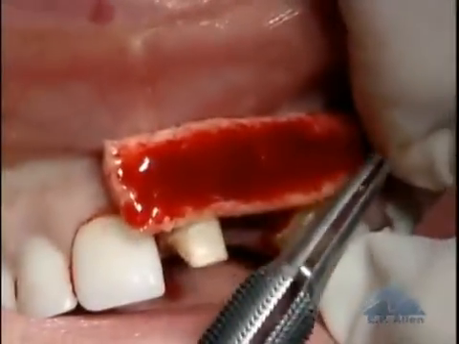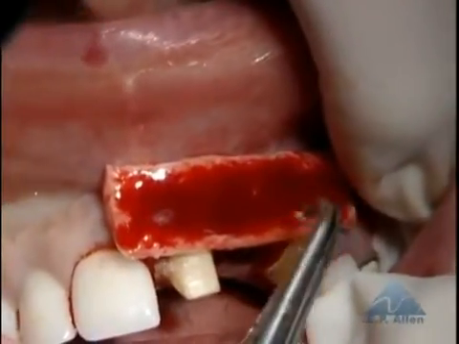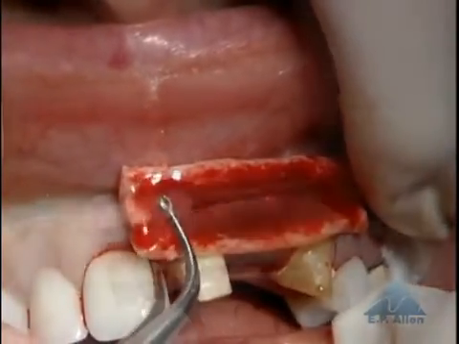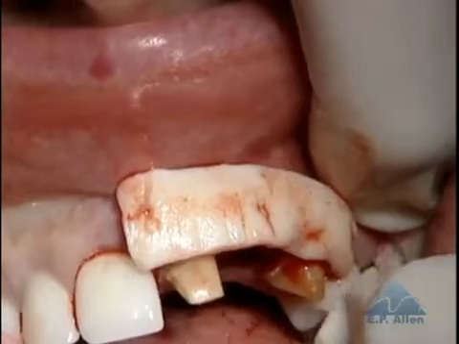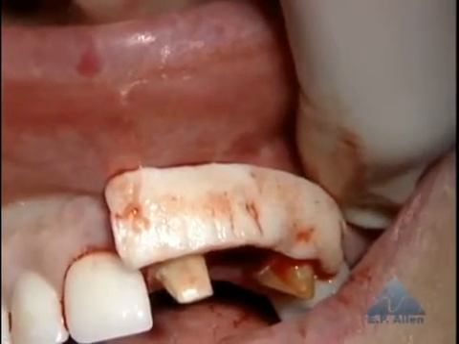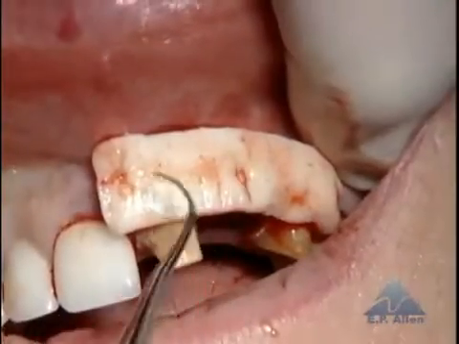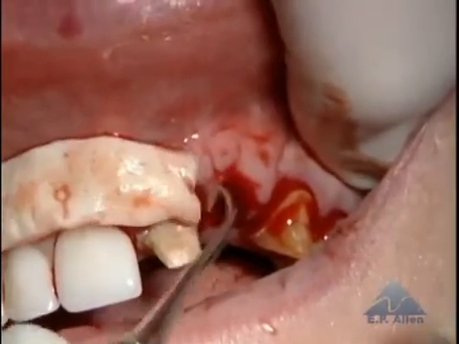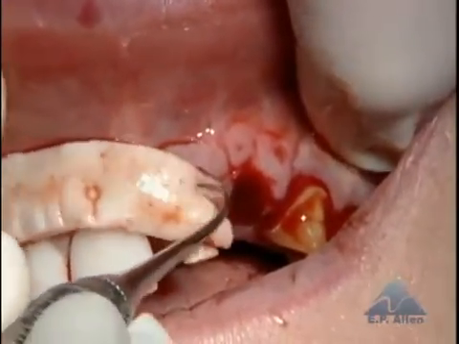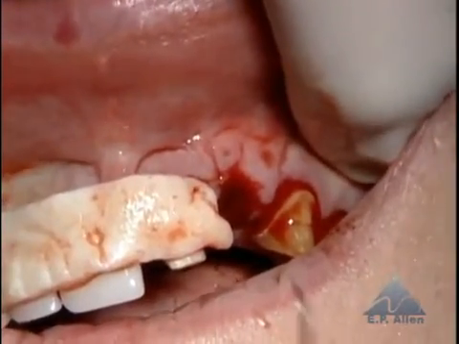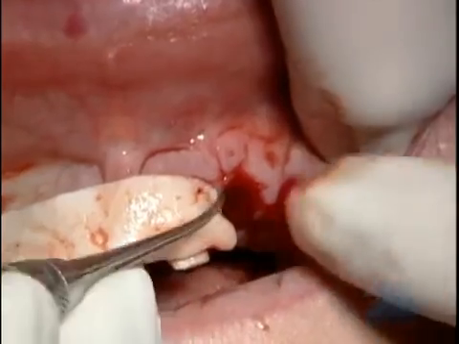We'll check the length, and it looks like we're about right by the time we take up a little bit of the size in the middle portion. This actually will be placed so that it is basement membrane side facing up, and we will introduce it through the sulcus. So we'll look at the entry area, and I will make the entry through the sulcus of the central incisor.